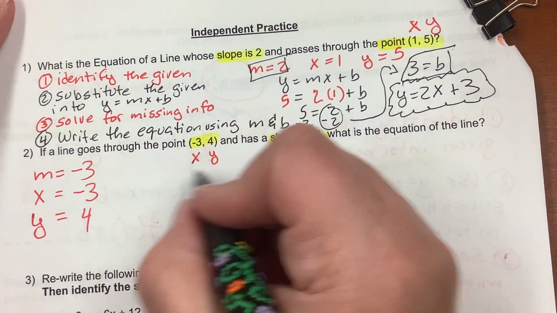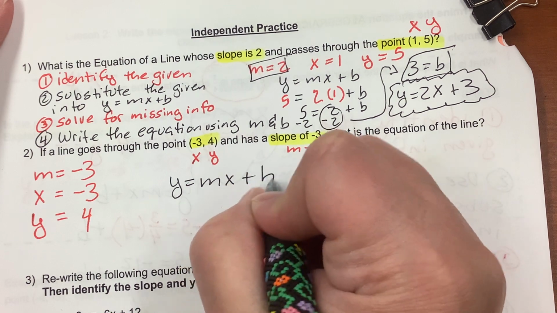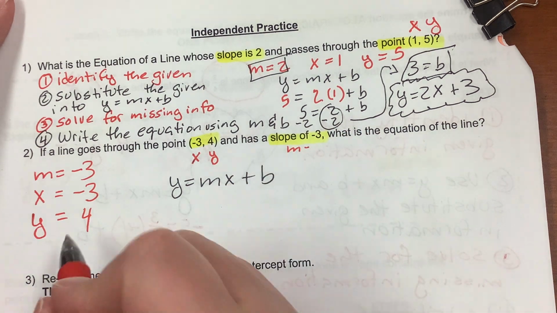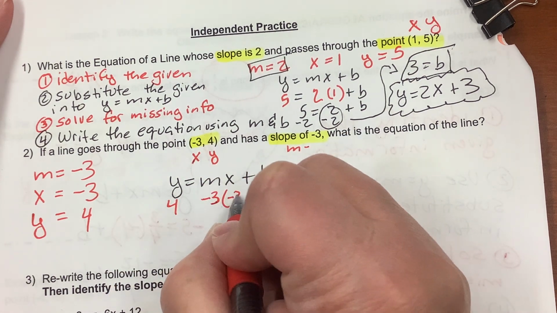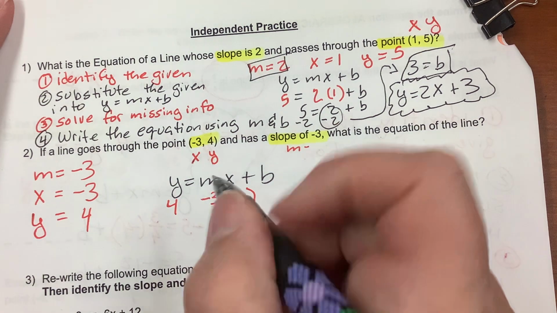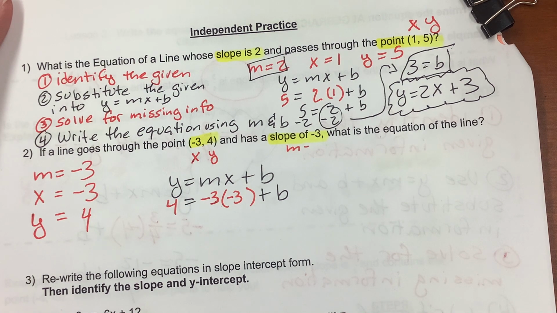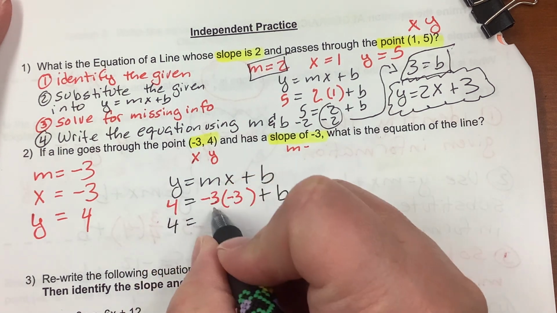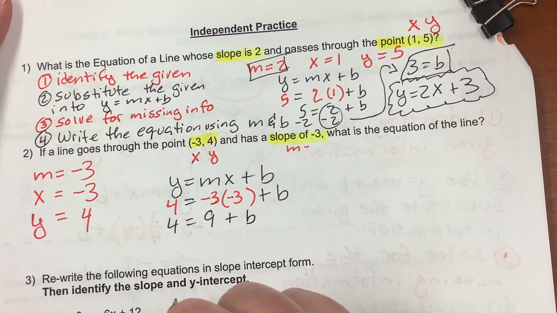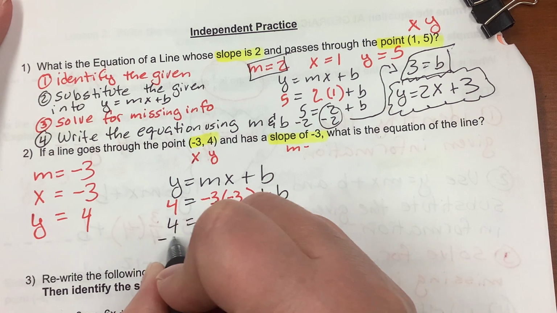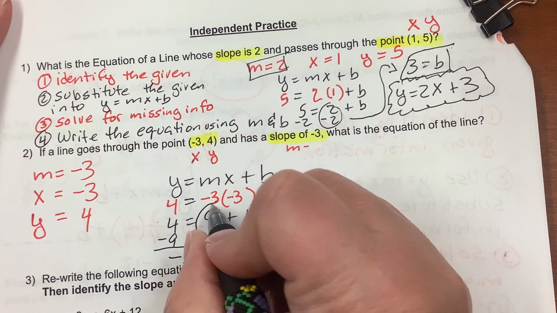So always rewrite the equation of a line. Y equals mx plus b. Substitute 4 for y, negative 3 for m, negative 3 also for x, and the equals and the b stay the same. Now just solve it for b. 4 equals 3, negative times negative is positive 9 plus b, minus 9, minus 9. 4 minus 9 is negative 5. 9 minus 9 is 0.